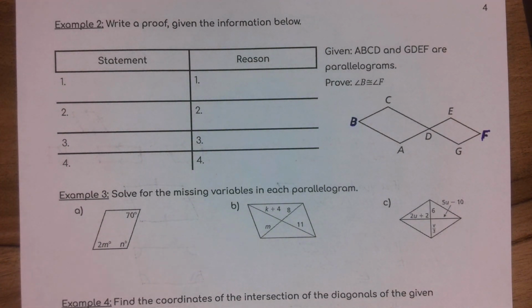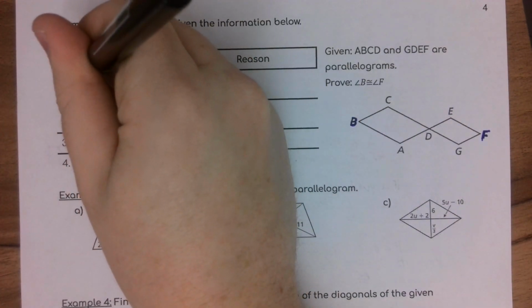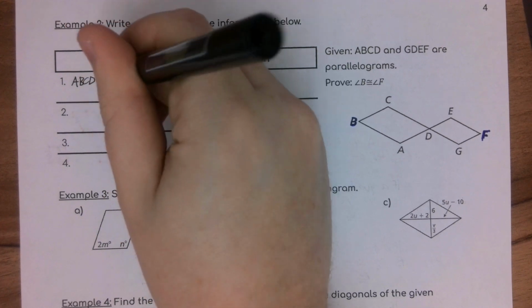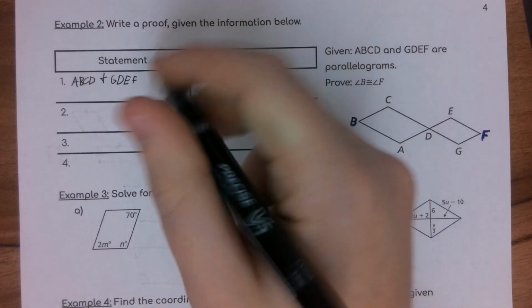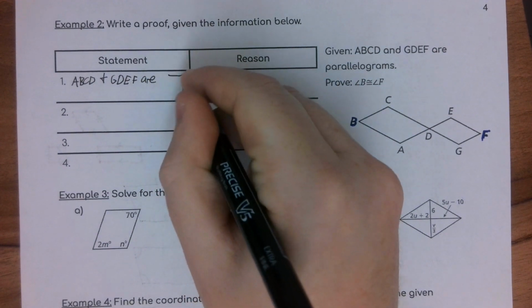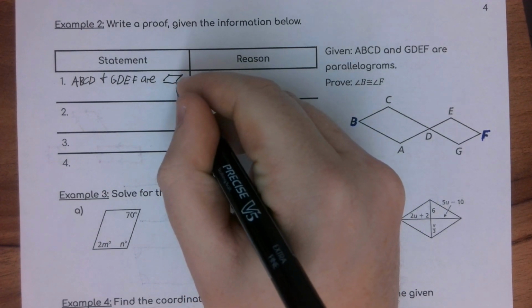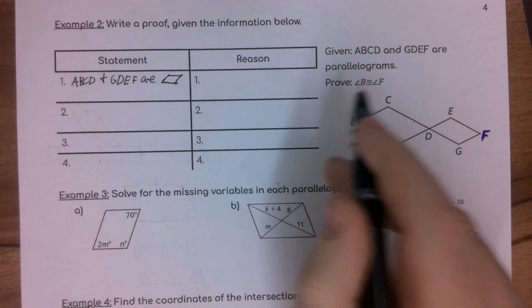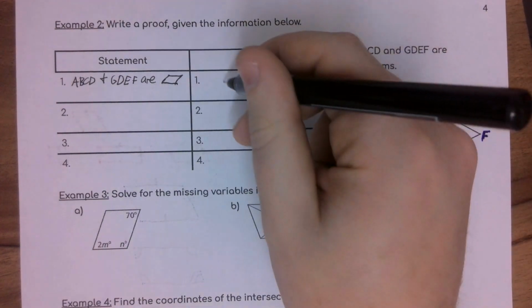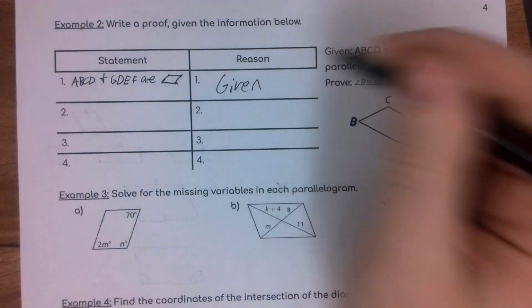And somehow we're supposed to figure out that those two angles are the same. Well, first things first, what do we do with all proofs? We've got to write down our givens. So ABCD and GDEF are parallelograms. We know that we're going to eventually prove this, but for right now, we're going to write down that these are given.